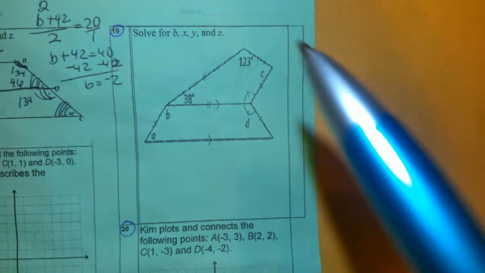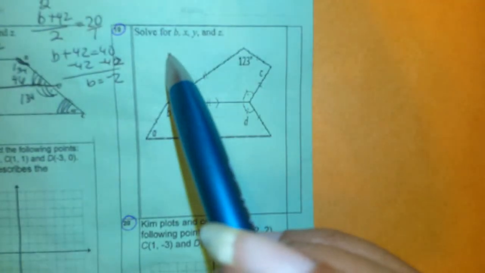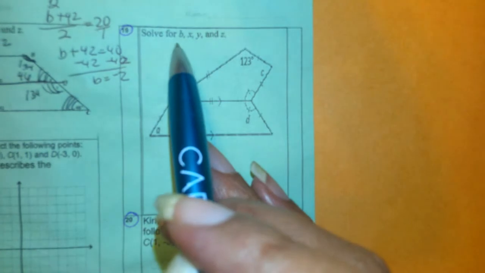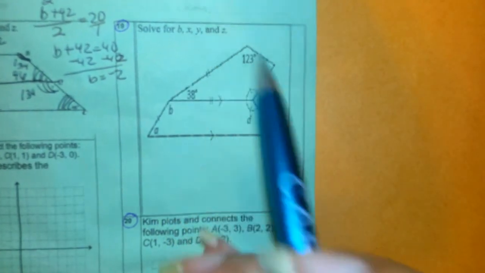All right, so as you can see, this was an error. This says that it's solved for b, x, y, and z, and as you can see in the picture, there's no b, x, y, and z, so of course you can't solve for that. So come on, class. Let's see what we need to solve for, which is c, a, b, and d.